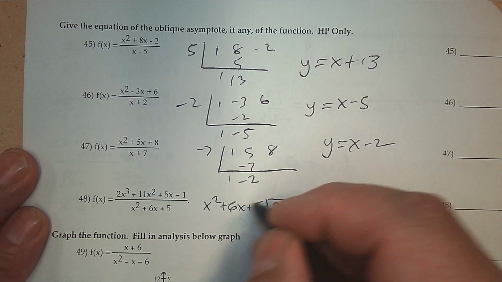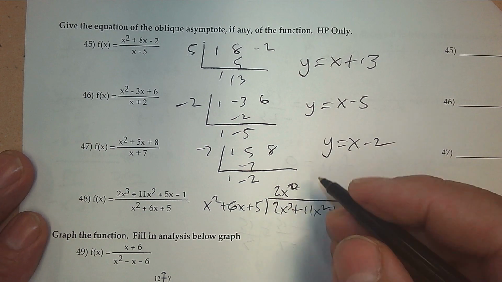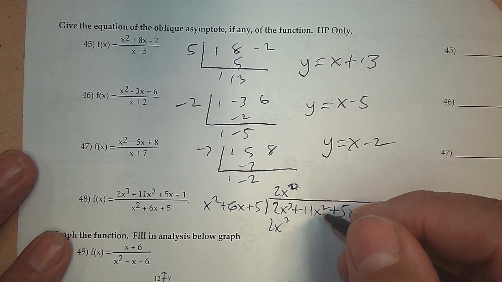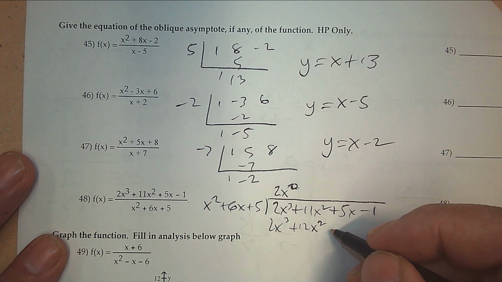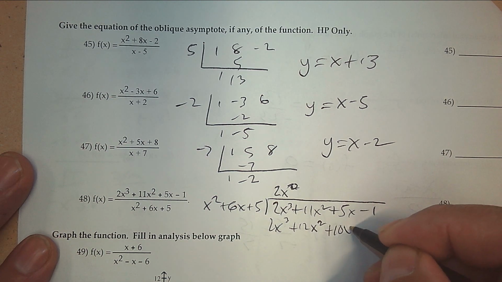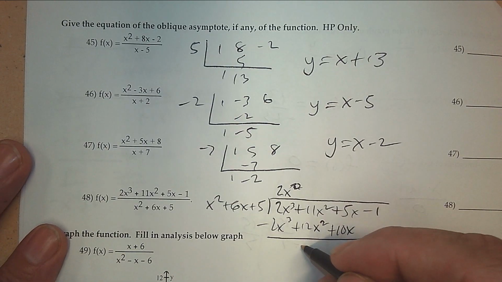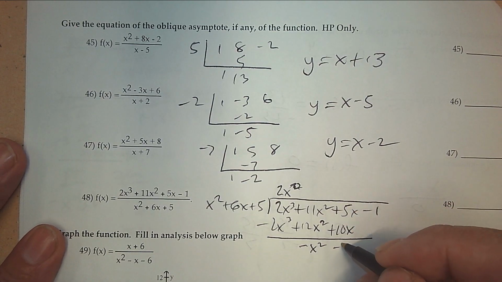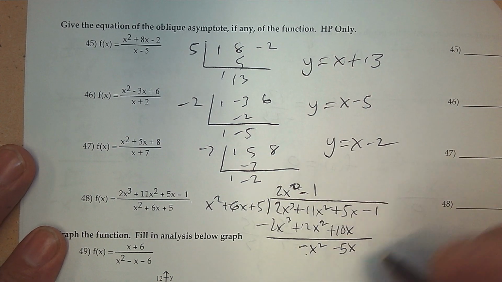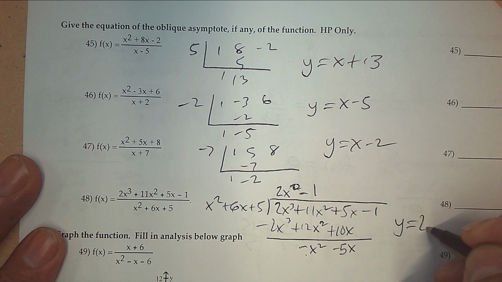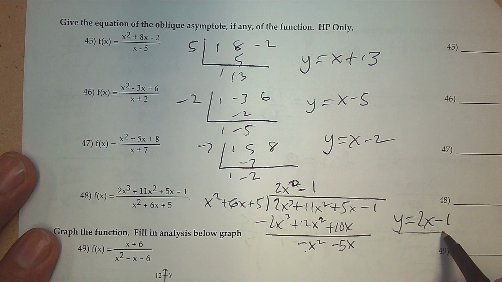So 2 divided by 1 is 2, and it's x squared. Nope, it's just x. So then it's 2x cubed, 12x squared, and 10x. Be careful subtracting. So 11, that's negative x squared. That's negative 5x. So negative divided by that is negative 1. I actually don't need anything else. So it's y equals 2x subtract 1. So I'm not even worried about what's left over after that. Once I have my line, I'm over.